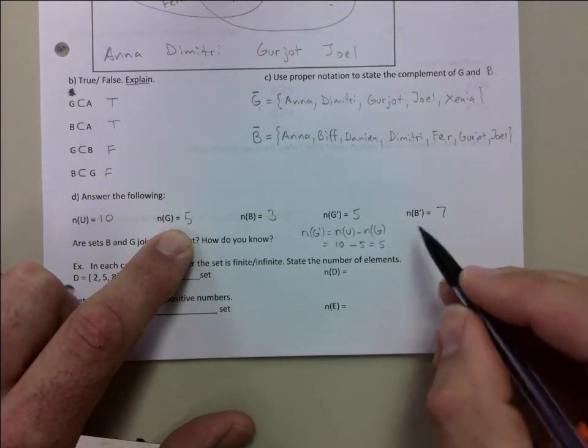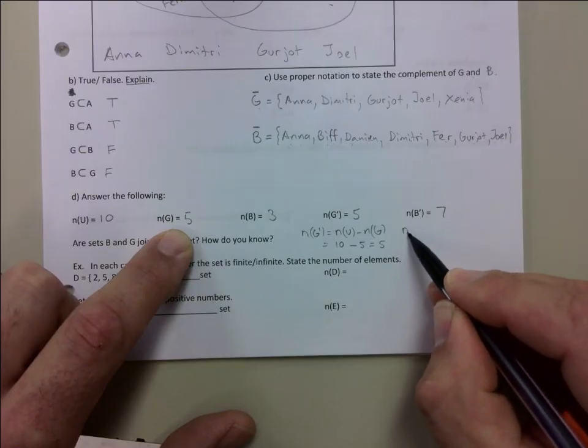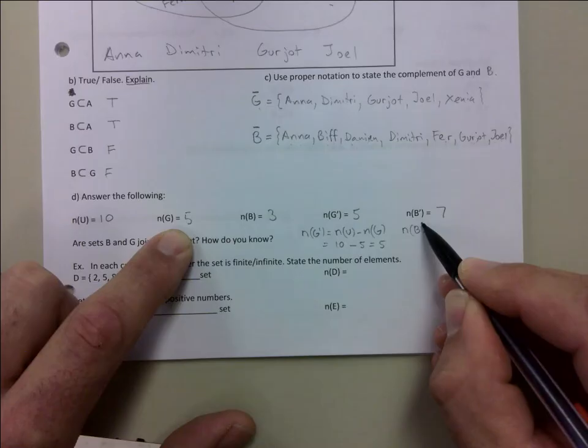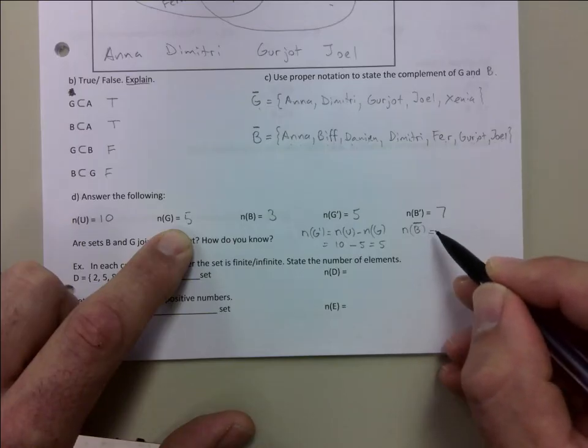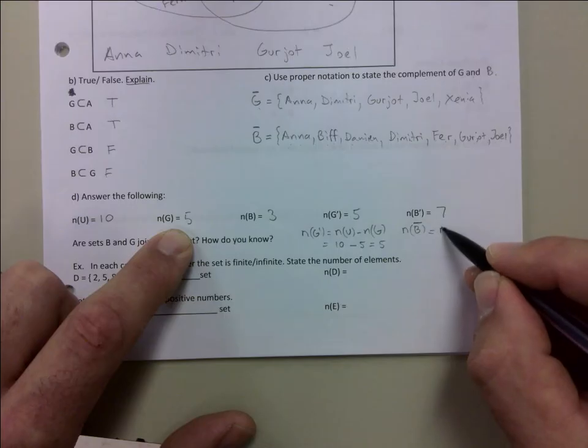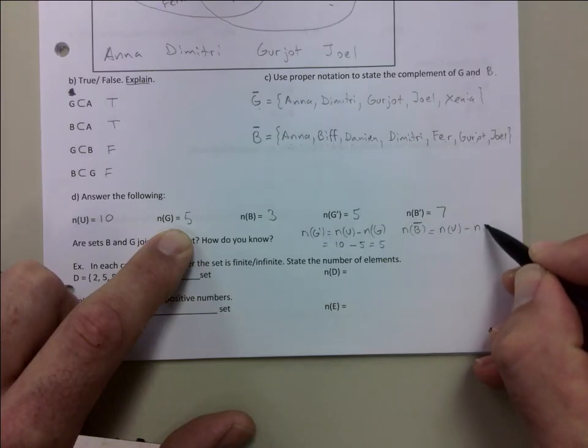Okay. N of not B. I'm going to use bar just to mix it up because it's the same thing. You take the universal and you take away whatever is in B.